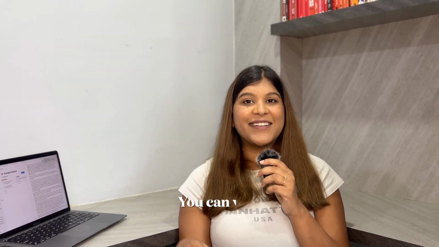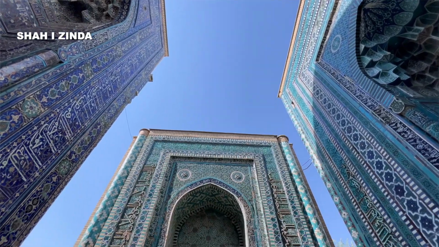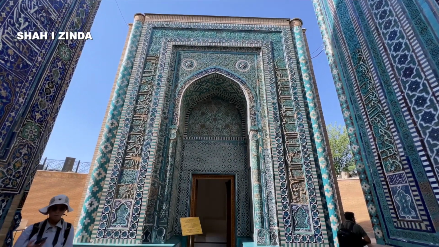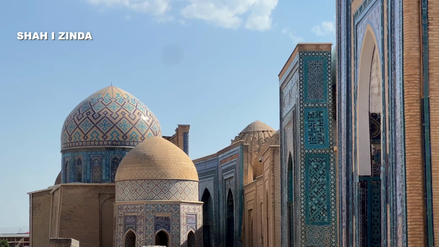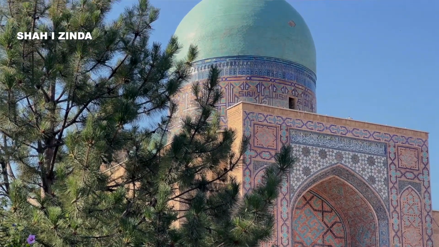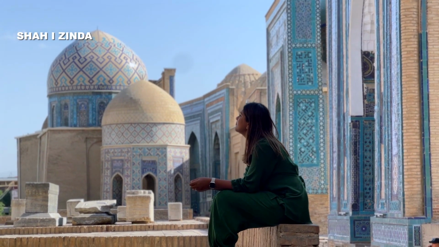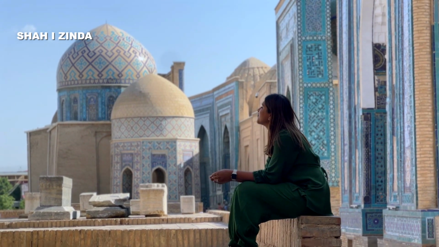Number 3 that you can visit is Shahi Zinda. Shahi Zinda, oh my god, the most beautiful thing that I saw in entire Uzbekistan. I found it the most beautiful in terms of color, in terms of architecture, in terms of what it looked like. So beautiful. If you're looking to wear your best outfit in that one day for Uzbekistan, this should be the day where we are dressed the best.